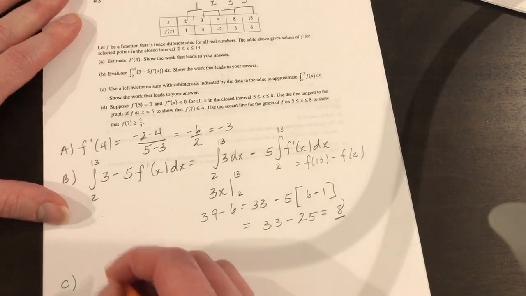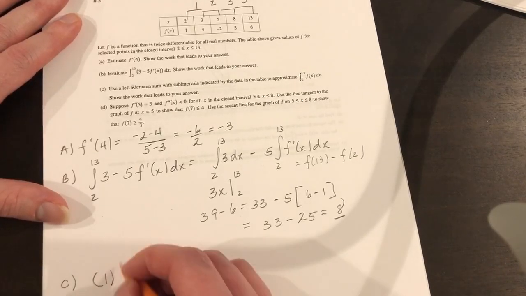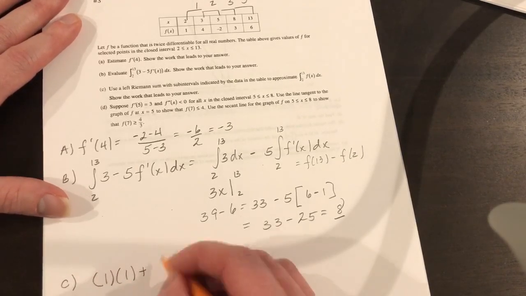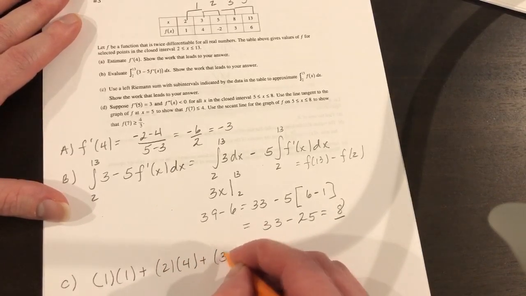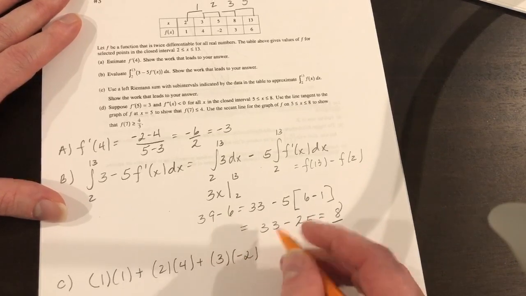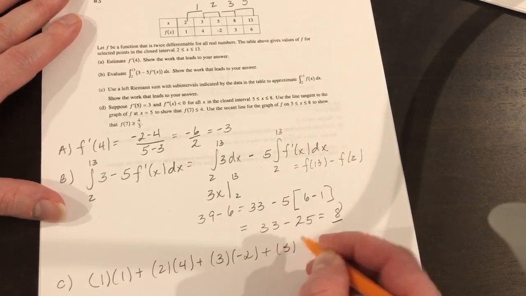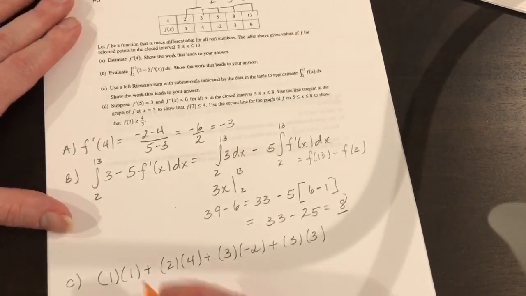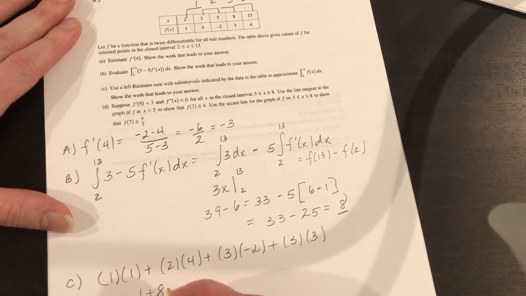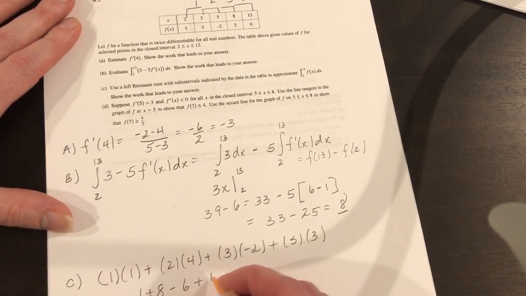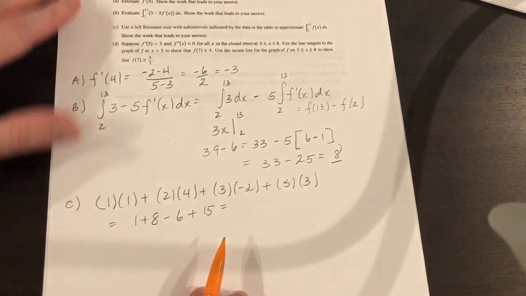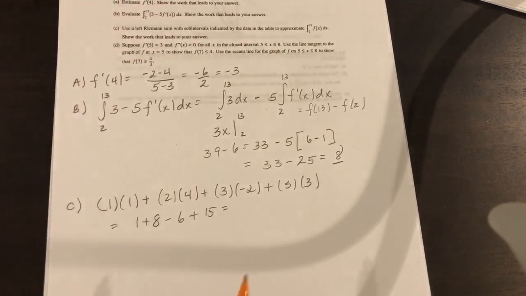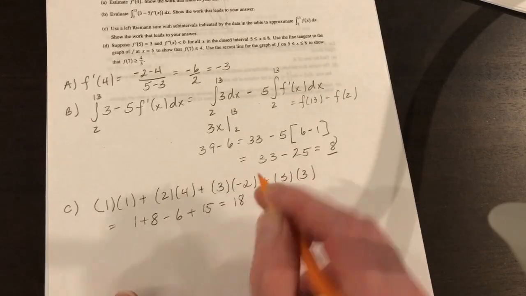So this is 1 times 1 plus 2 times 4 plus 3 times negative 2 plus 5 times 3. So we get 1 plus 8 minus 6 plus 15. 9 minus 6 is 3, and 3 plus 15 is 18.